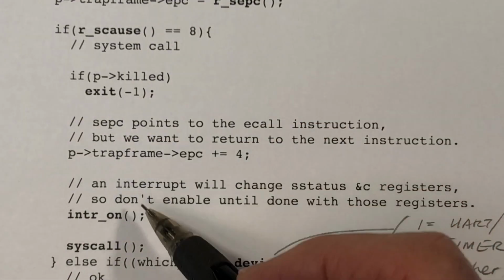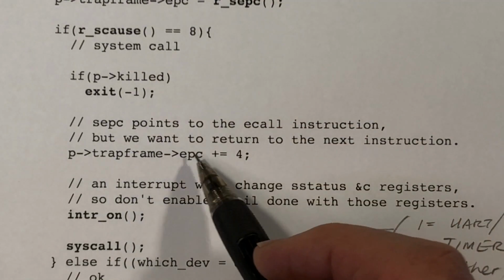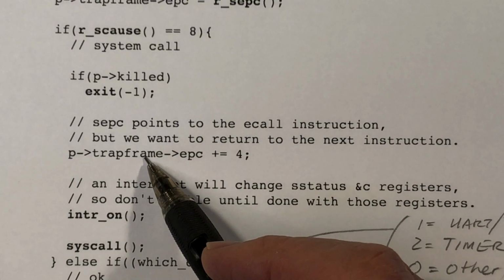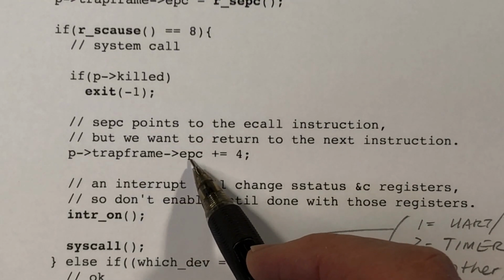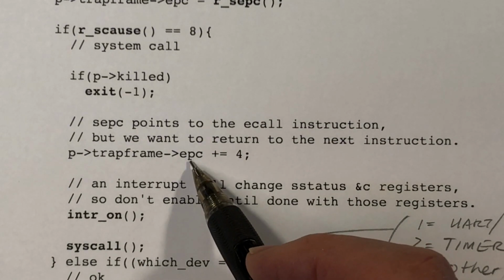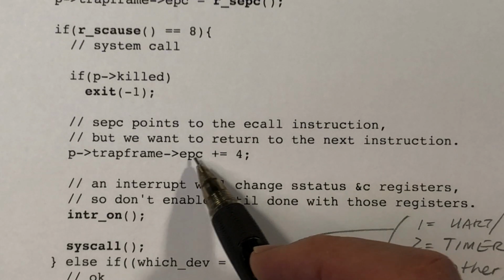But assuming it continues going, we then look at the EPC field in the trap frame. When the trap occurred, the code in uservec saved all the registers, and the program counter got saved in the EPC field.